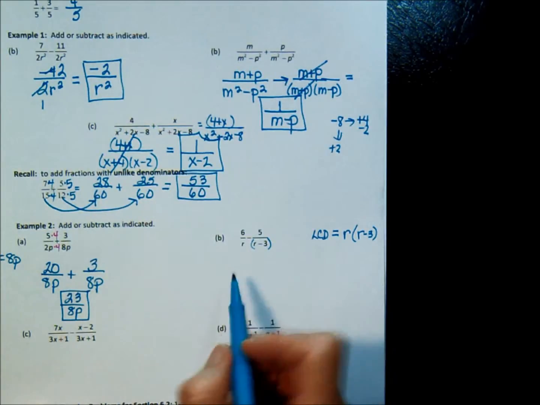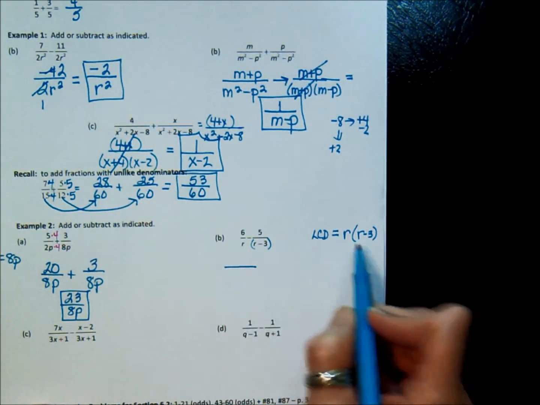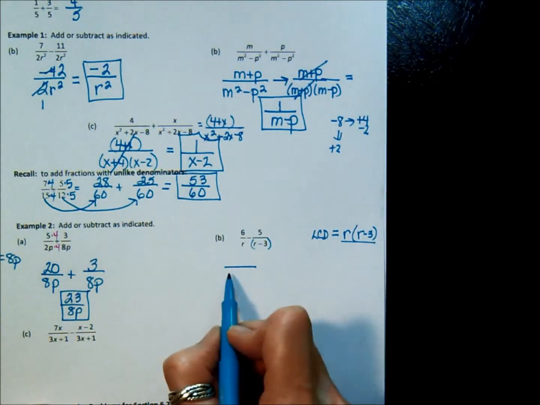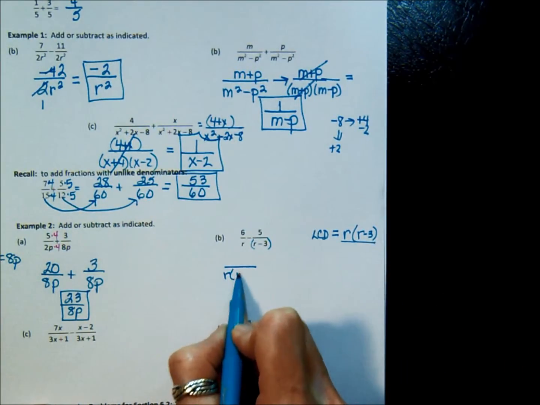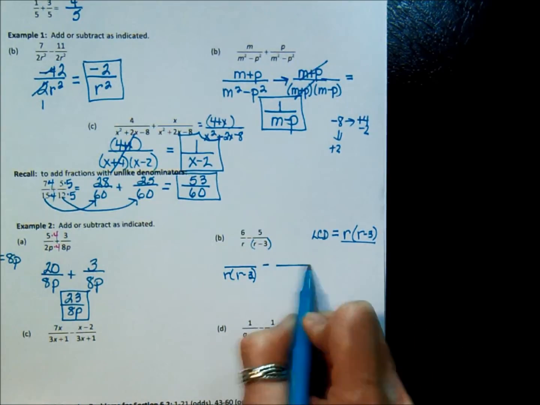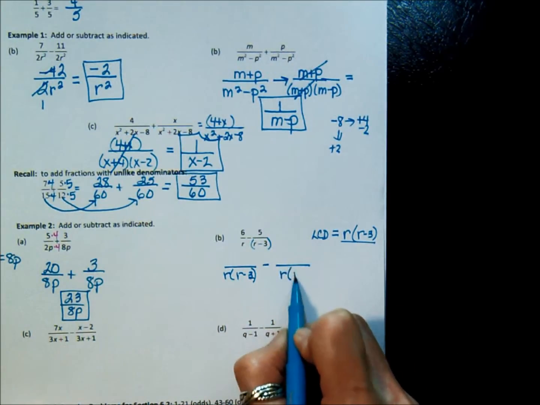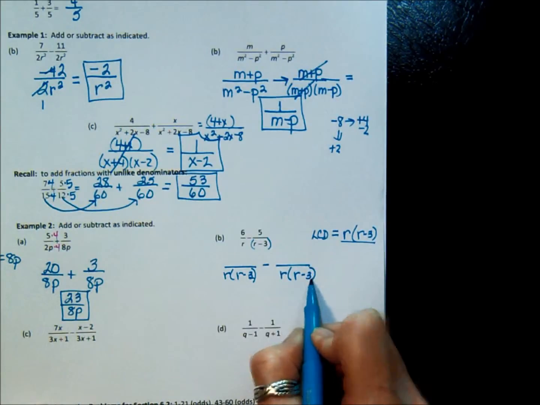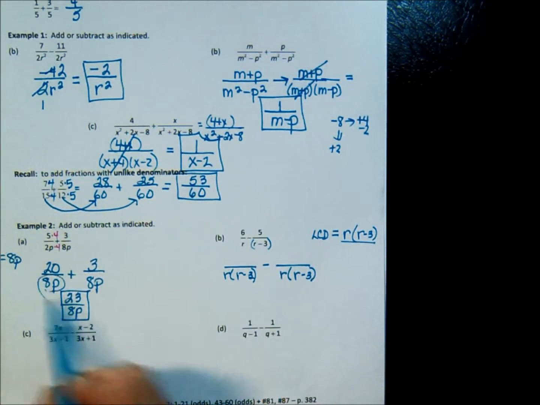Now, watch how I'm going to write it. I know that this is my LCD, so I'm going to write r times r minus 3. That's what I'm trying to get to. And then for the second fraction, I'm going to write r times r minus 3, just like I wrote the 8p's on the last one.